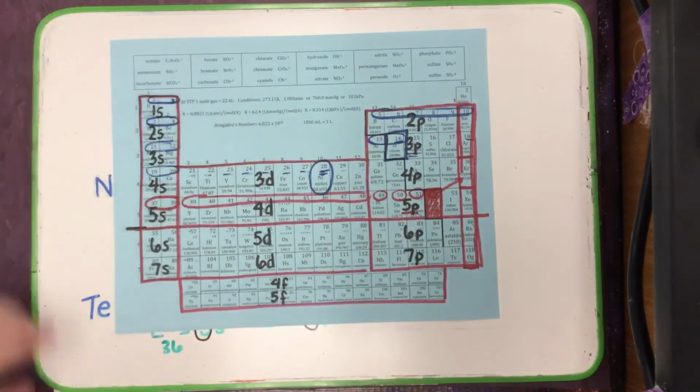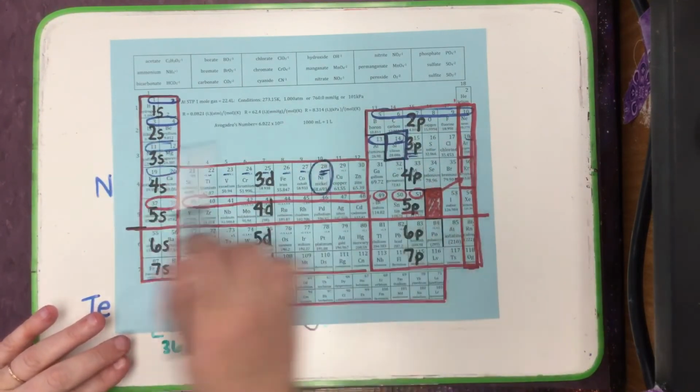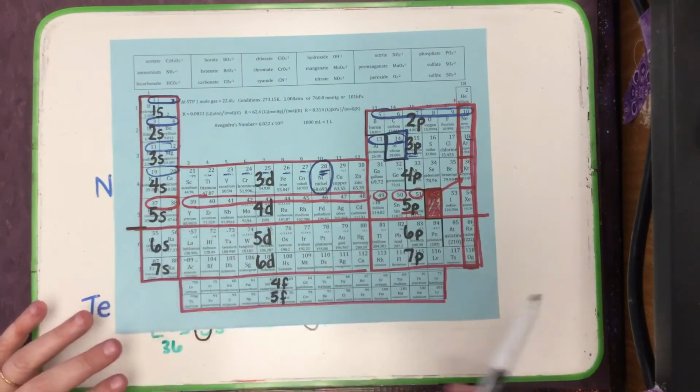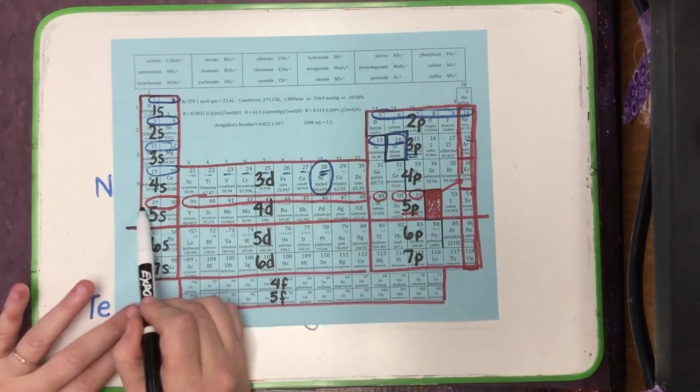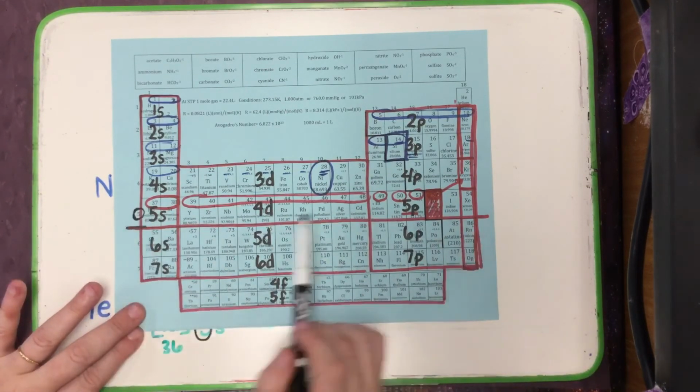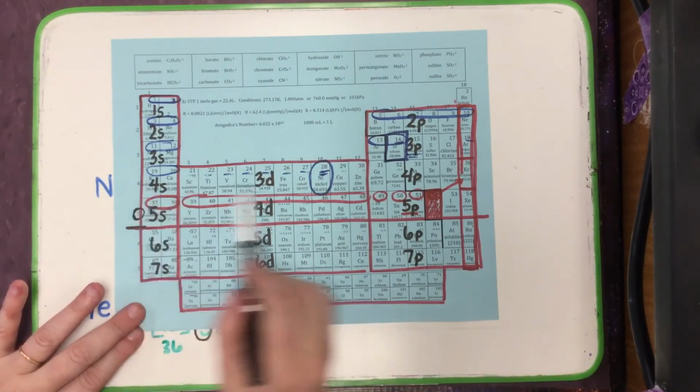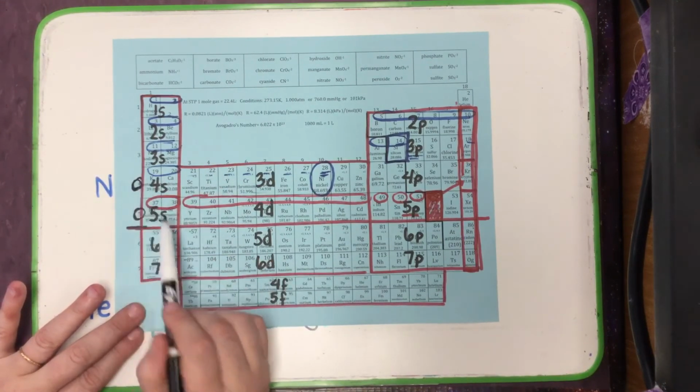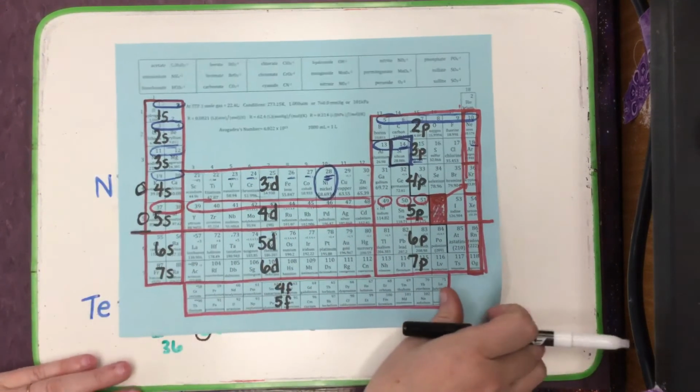You can also think of energy levels as being like the floors on the periodic table, or these periods, these rows. Because tellurium is on the 5th floor, or 5th row, it has 5 energy levels. And because nickel is on the 4th row, that would be 4 energy levels.